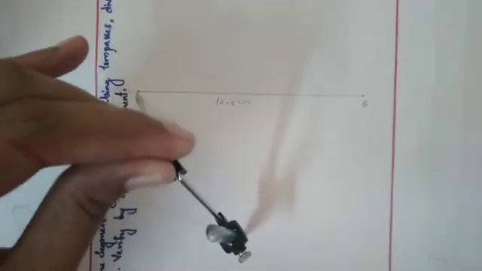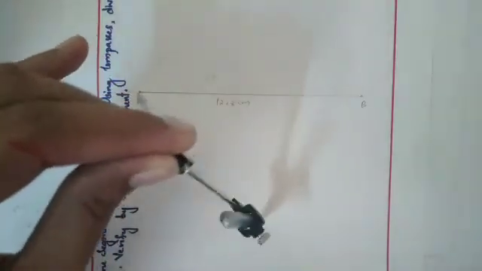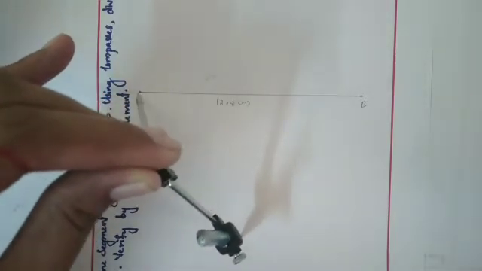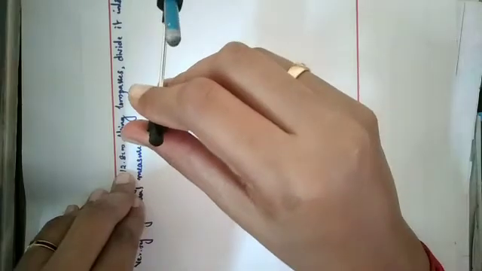Draw the arc above and below the line segment, here first one and here second one.